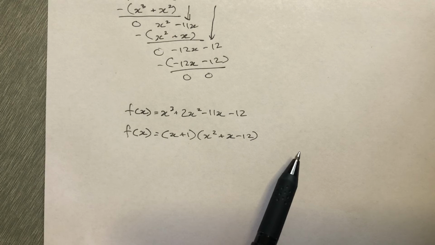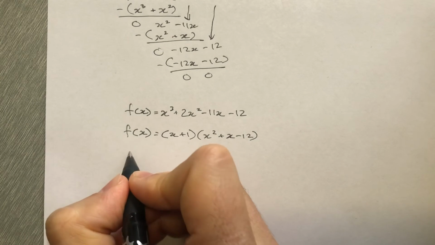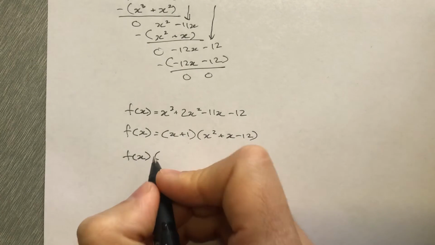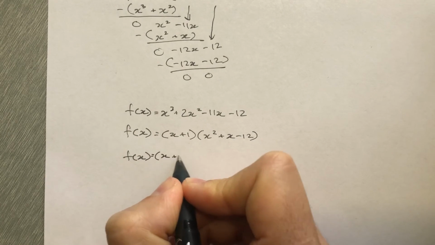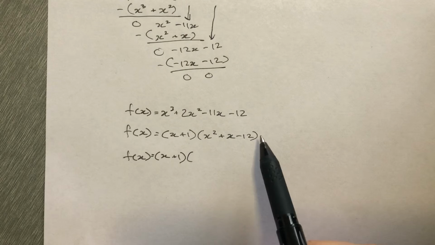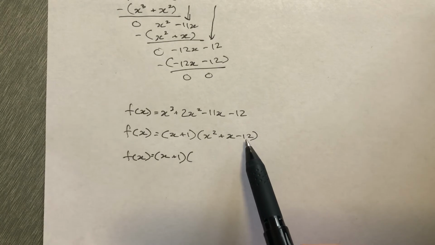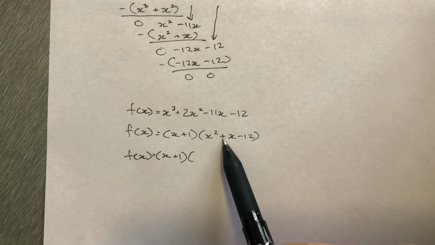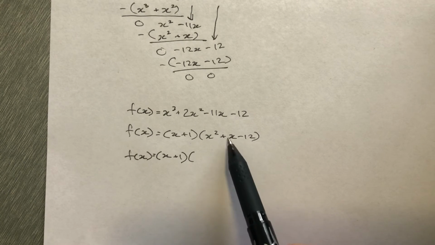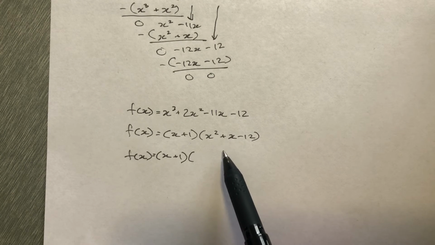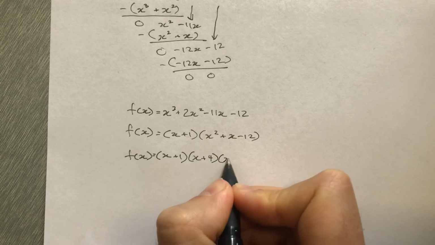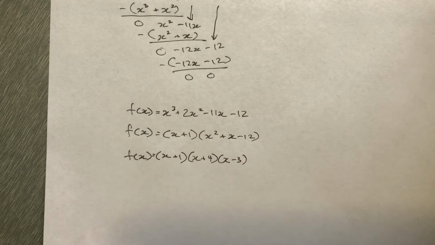Alright, the factors of minus 12 that add to make 1. Factors of minus 12 that add to make 1. So plus 4 minus 3. There we go, we're fully factorised.